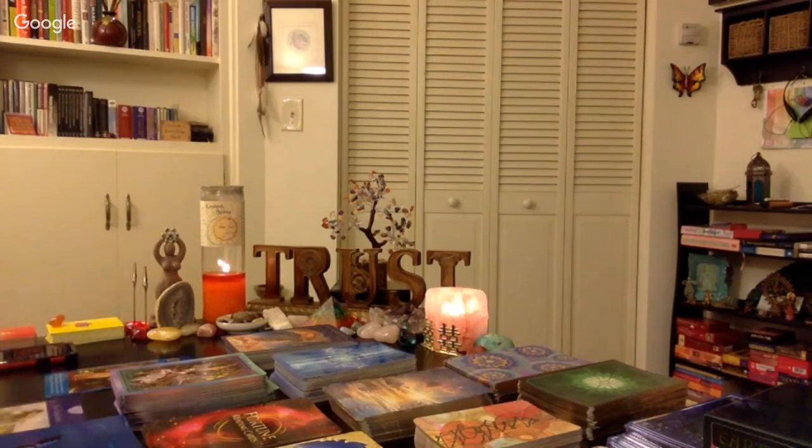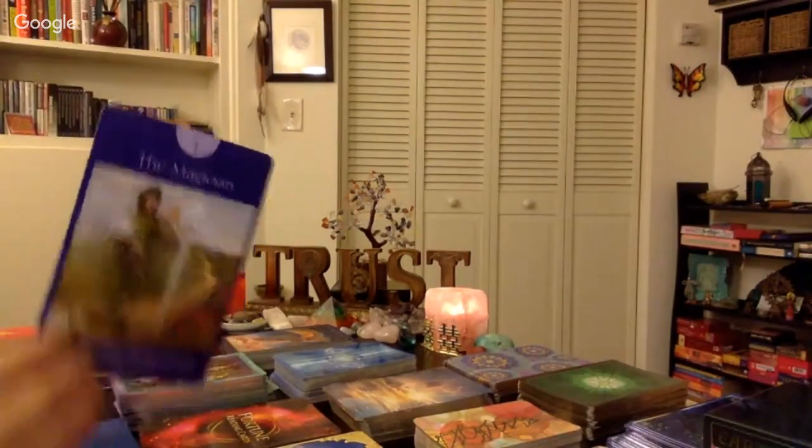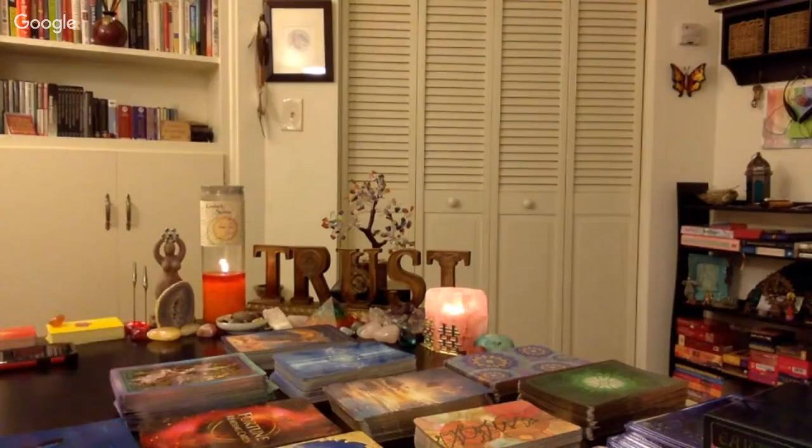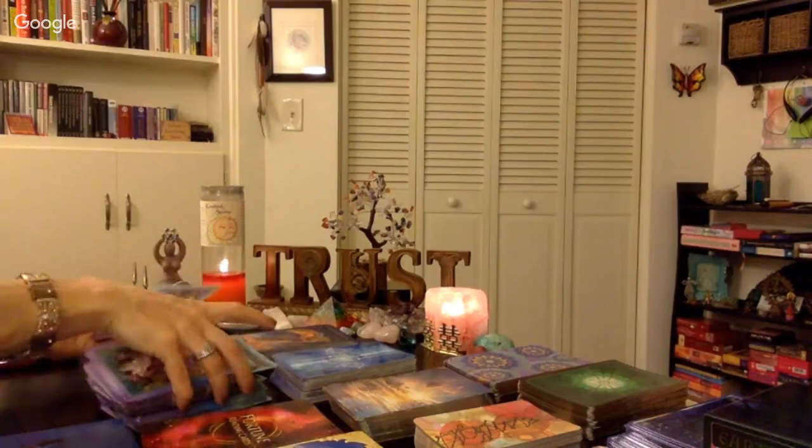The Magician is indicating new beginnings, and that there's a potential for something really beautiful to manifest, but there has to be your divine masculine stepping into his power and choosing the path that he wants to go on. Okay? Okay. Thanks, Natalie. You're welcome.